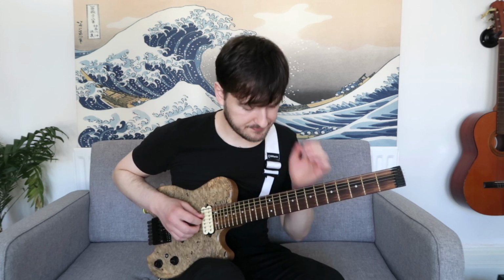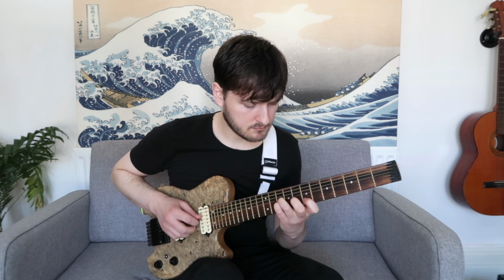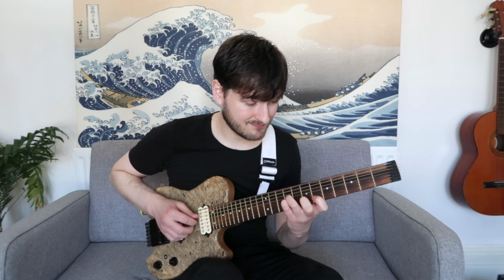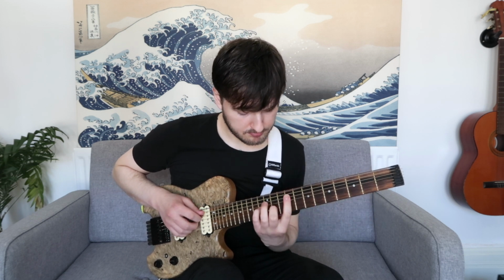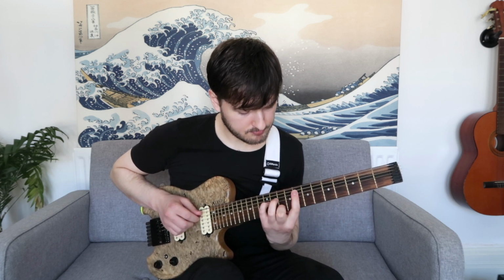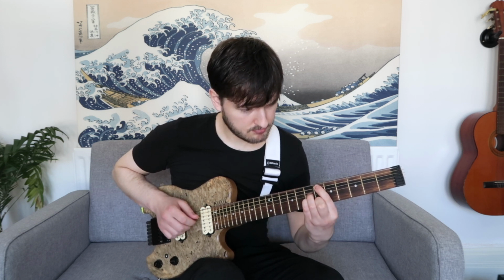I'll try one more of those. 1, 2, 3, 4. So I'm just moving those inversions around the neck. You don't have to use them all on every single chord. You can use them as much or as little as you want, but really important ones to know.